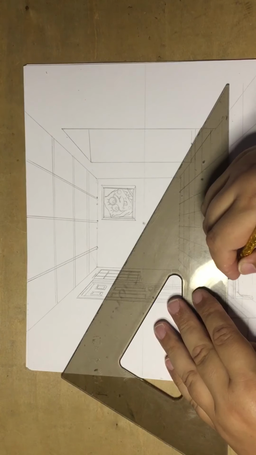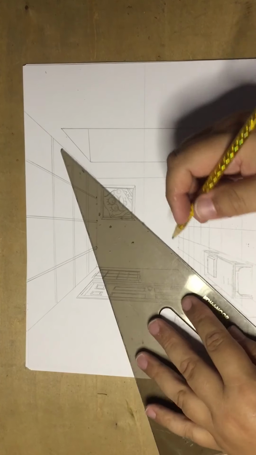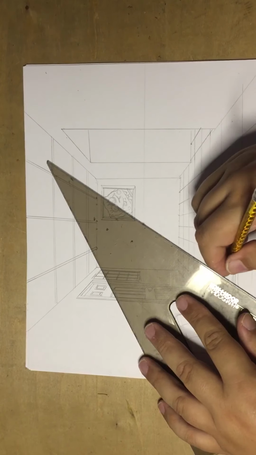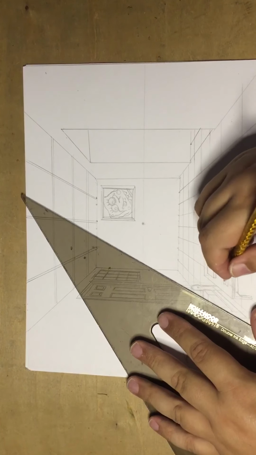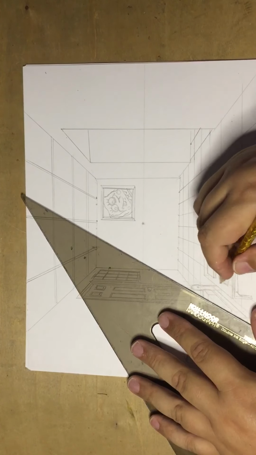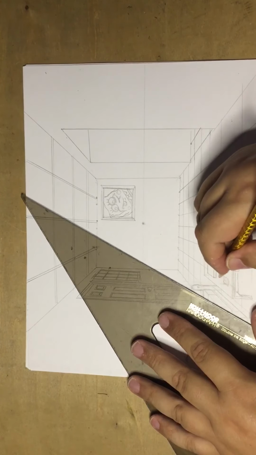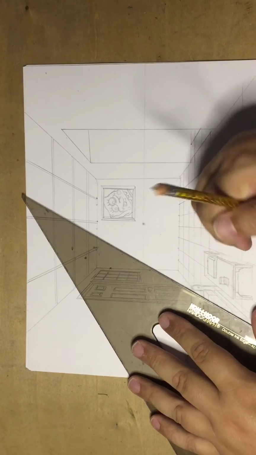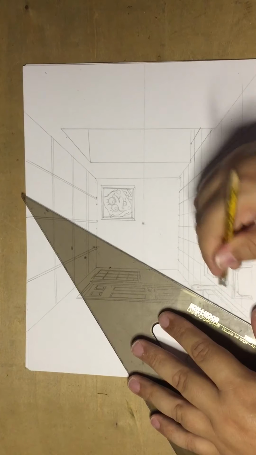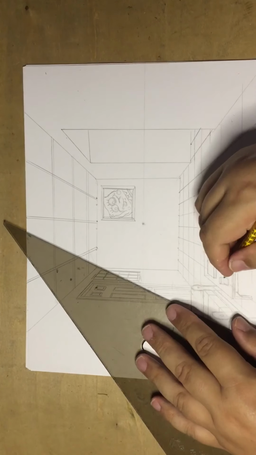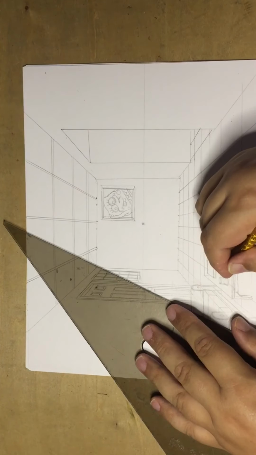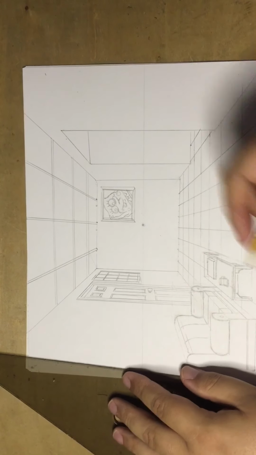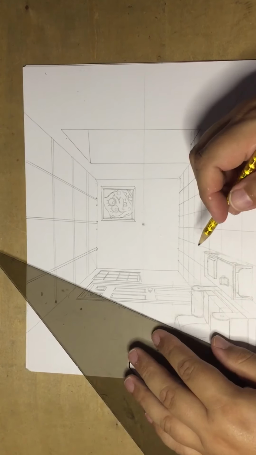Maybe there's, remember your structure drawing, draw your ellipse. Maybe you've got your mug or something on the table as well. Okay.